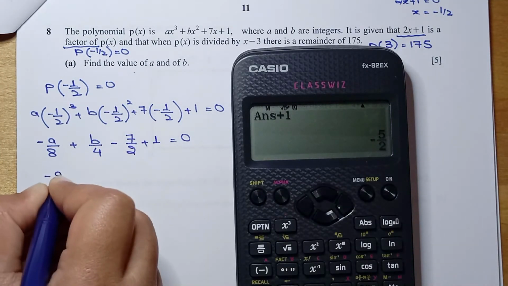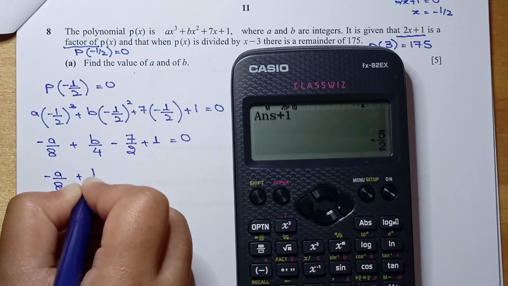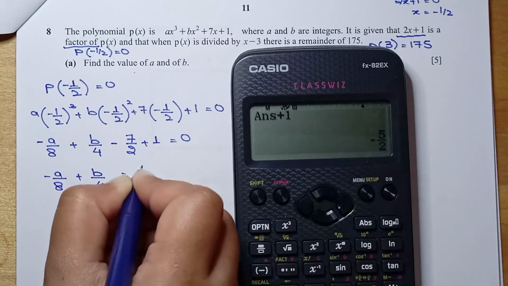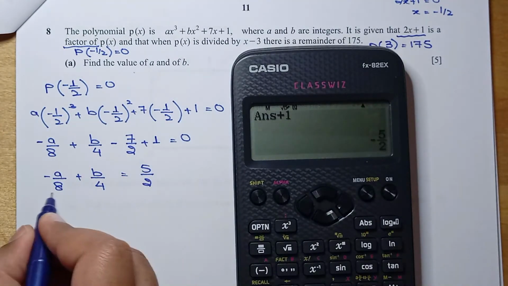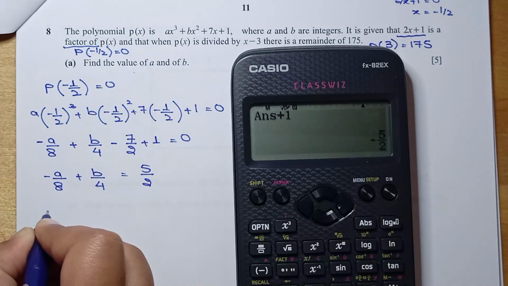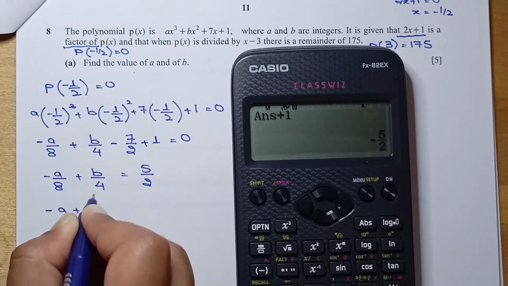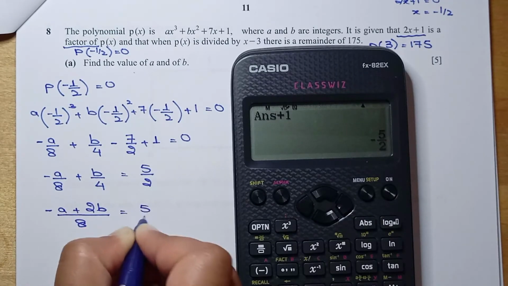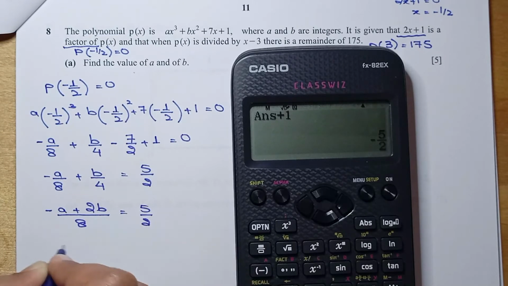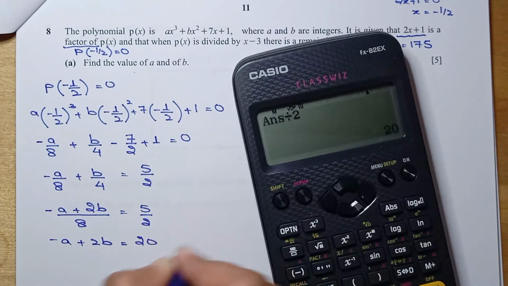So minus a by 8 plus b by 4 equals 5 by 2. Okay. So if I take the LCM 8 on this side, so minus a plus 4 times 2 is 8, 2b divided by 8 equals 5 by 2. So multiplying by 8, minus a plus 2b is equal to 5 times 8 divided by 2, that is 20. So this is my equation 1.